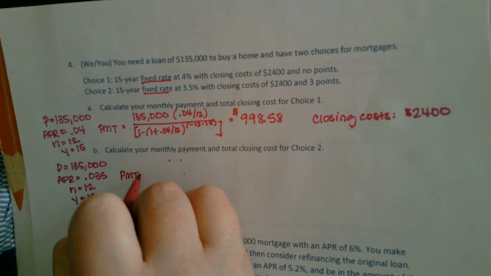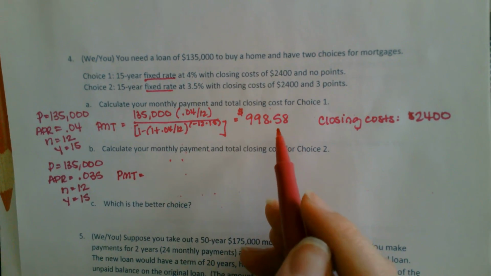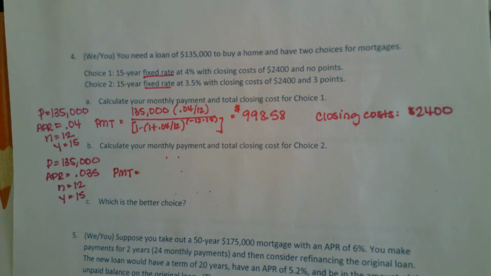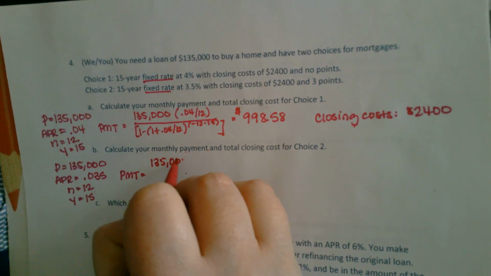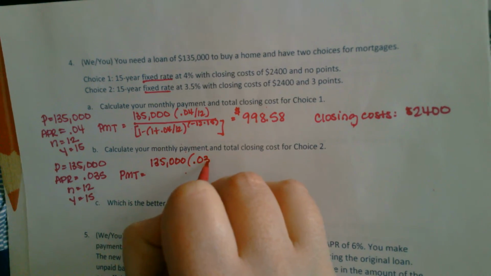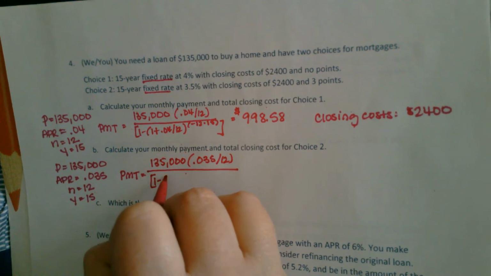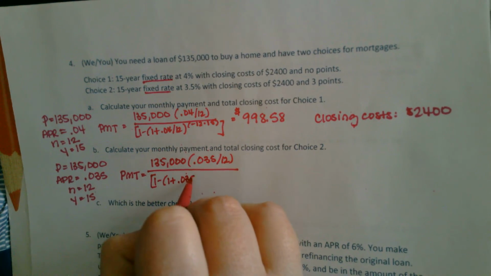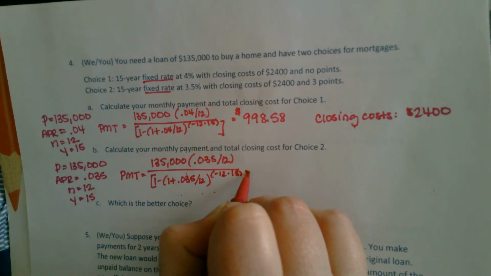Now with a lower APR, think for a second, should you expect a higher payment or a lower payment? In this case, you would expect a lower payment because it's not as much interest. So it's going to be the same thing, but this time the 0.035 divided by 12. 1 minus 1 plus 0.035 divided by 12 raised to negative 12 times 15.